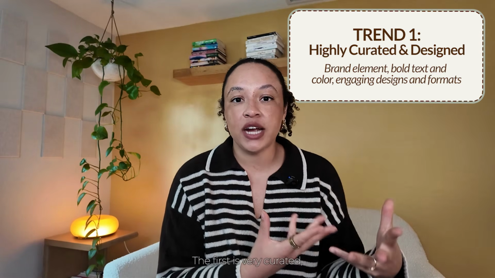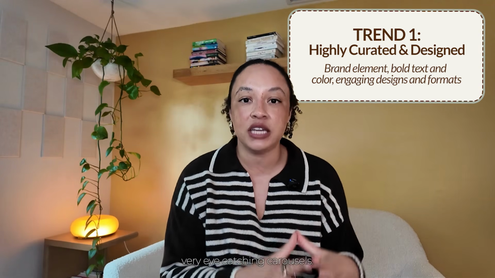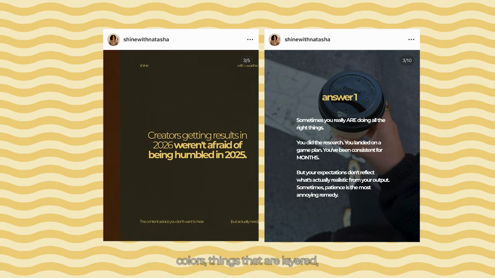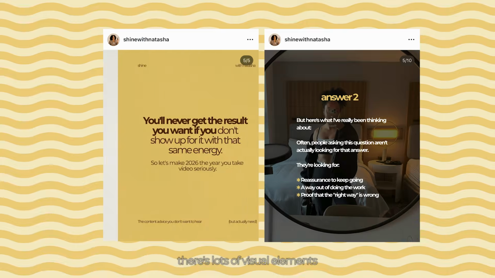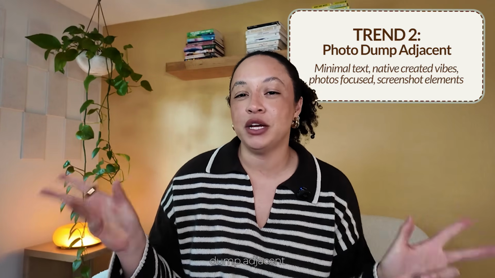So in terms of carousel trends that I'm seeing, there's really two trends, and they are literally the complete opposite of each other. The first is very curated, very designed, very aesthetic, very eye-catching carousels. There's branded elements like fonts, colors, things that are layered, there's lots of visual elements, and they really stand out on your feed.